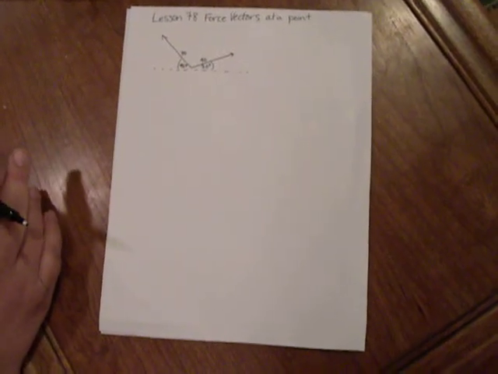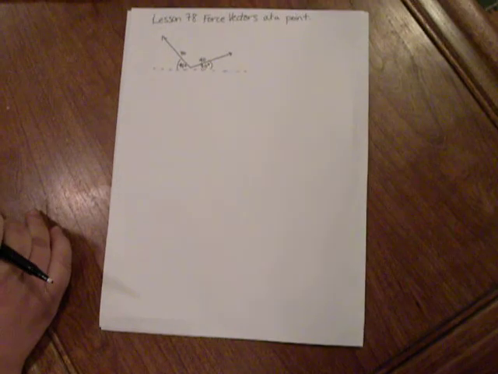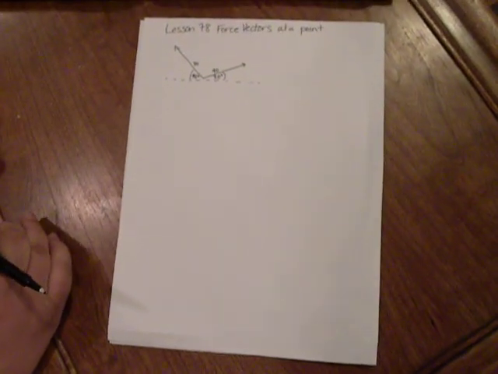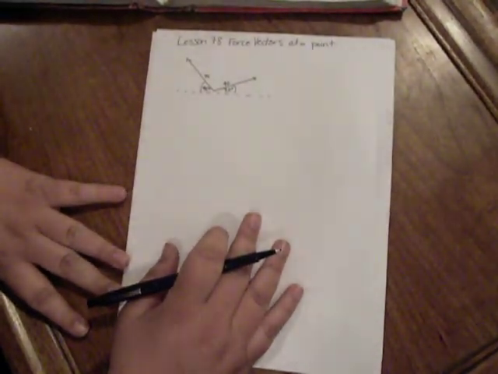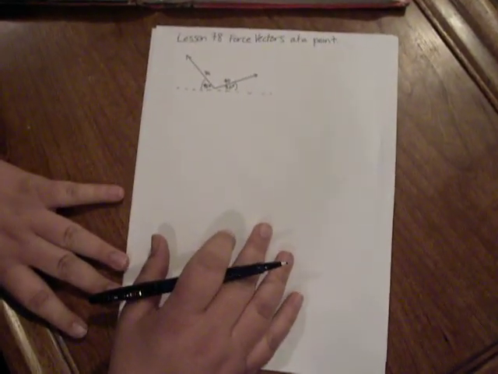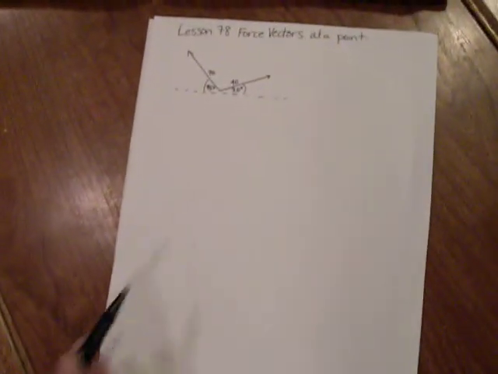Okay, it's recording. So this is lesson 78, force vectors at a point. And you've already done all this math, it's just doing it in a new application. So the first problem says two ropes are attached to a point and pulled on with the directions and magnitudes shown. What's the resultant force on the point?